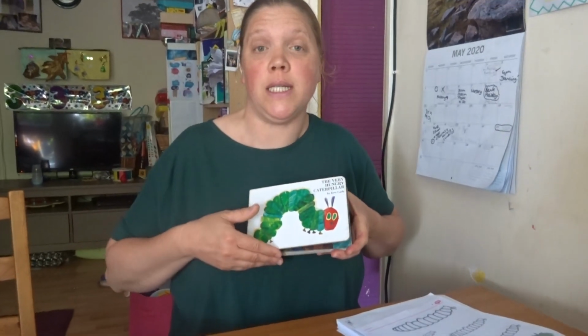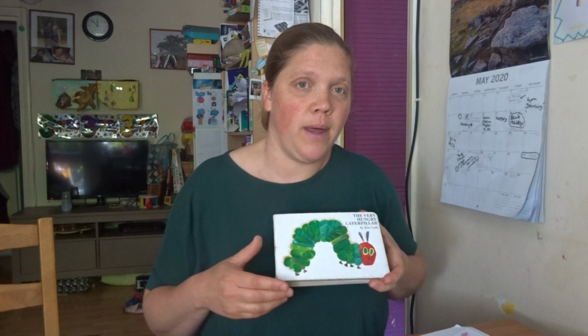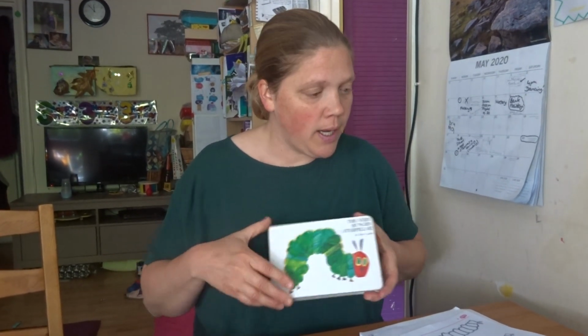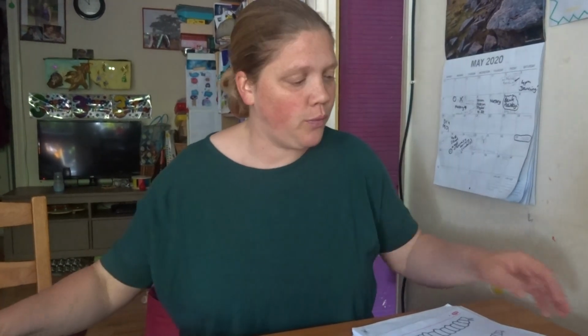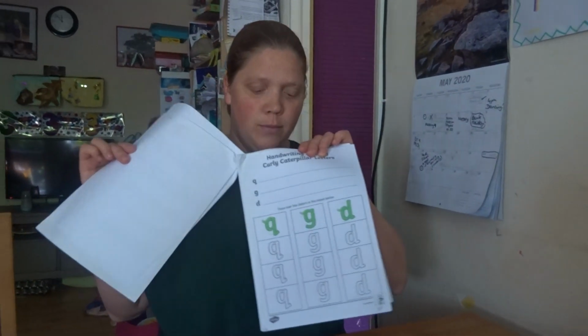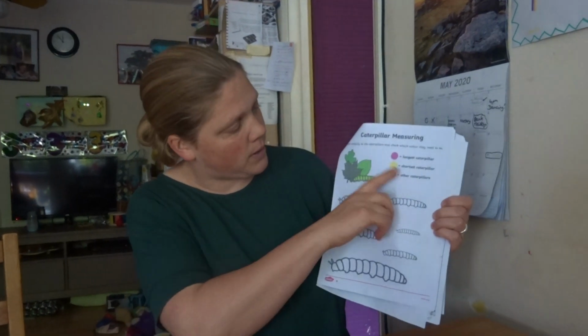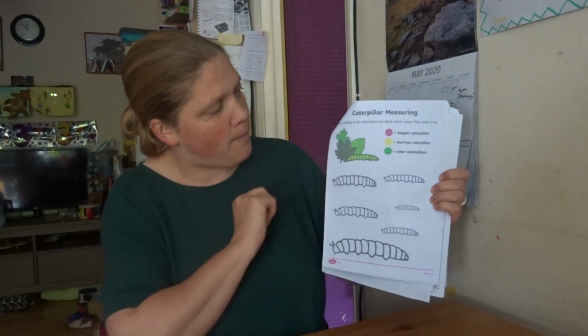So hopefully you've been reading our special book, or maybe you saw the video that I sent today from Miss Onderova, so you should get familiar with the book. Today I thought we'll do a little bit of work on measuring. So in your pack, which is this pack I'm talking about, there are a couple of sheets about caterpillar measuring.